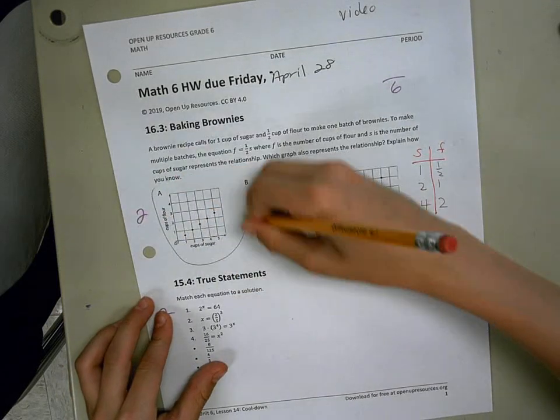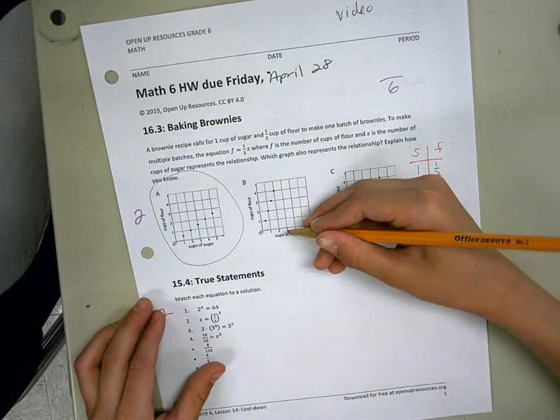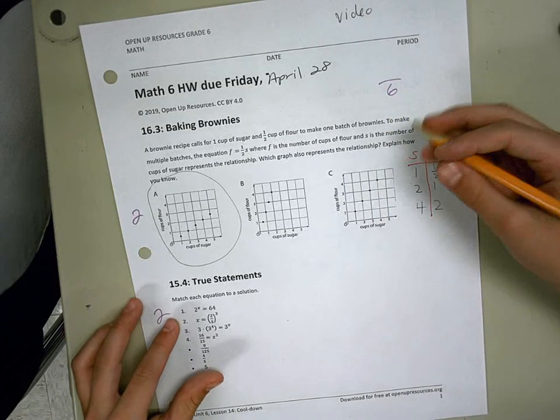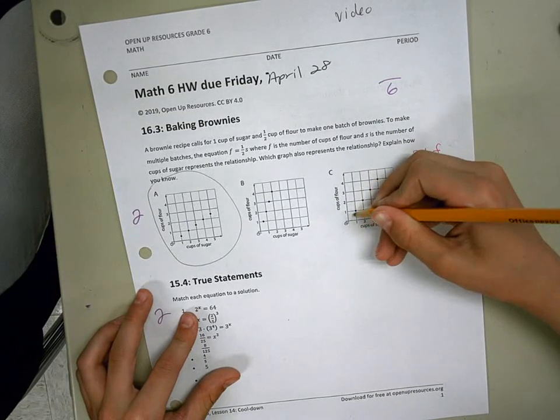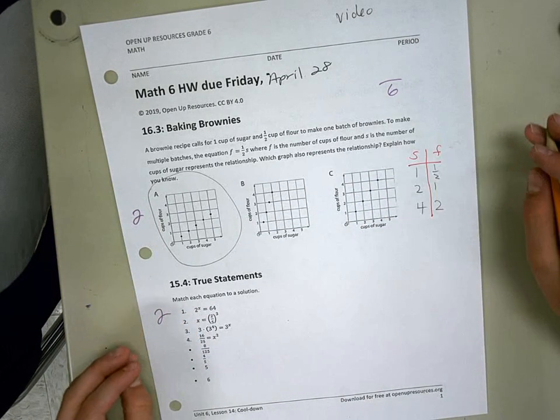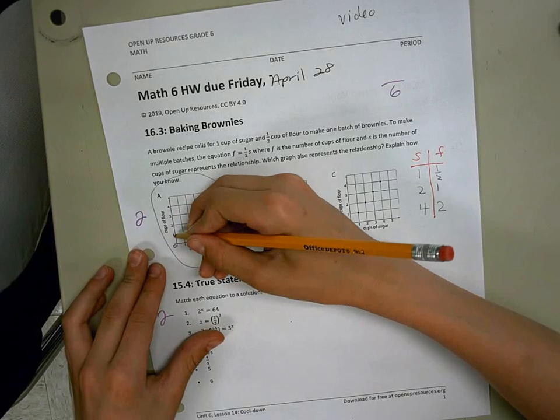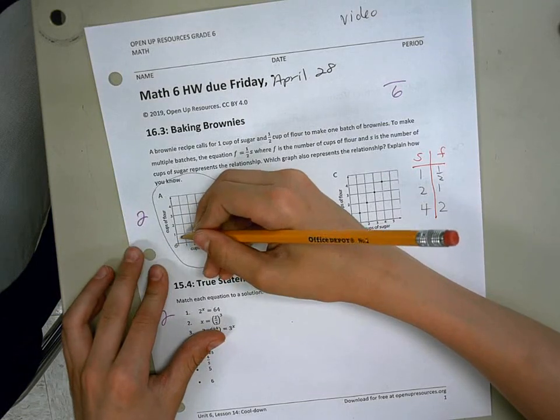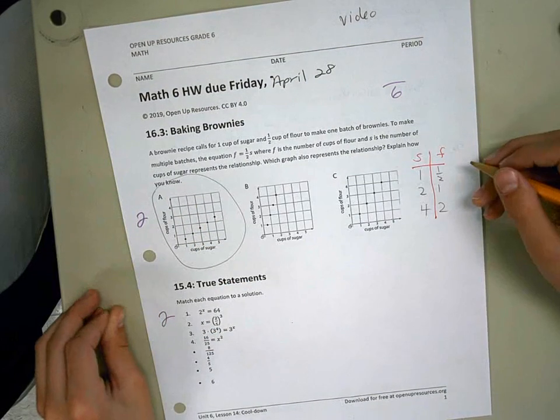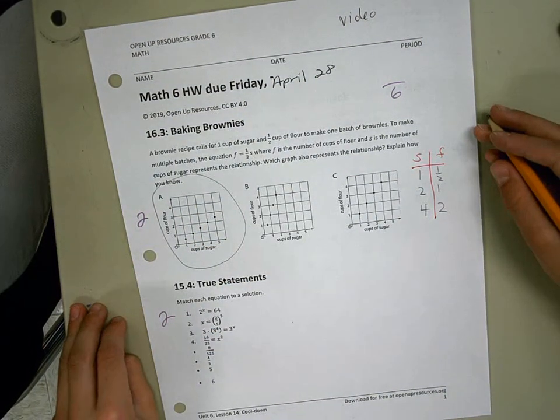A, because this one shows doubling, and this one is just like 1 and 1, 2 and 2. It's not showing that, like this one shows how the cups of flour is 1 and the cups of sugar is 1/2. It's not showing that. Very good. Aiden, that was excellent.